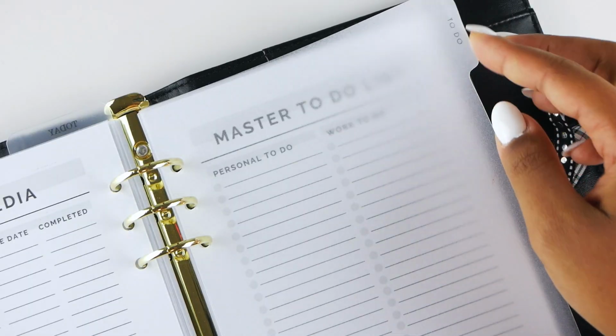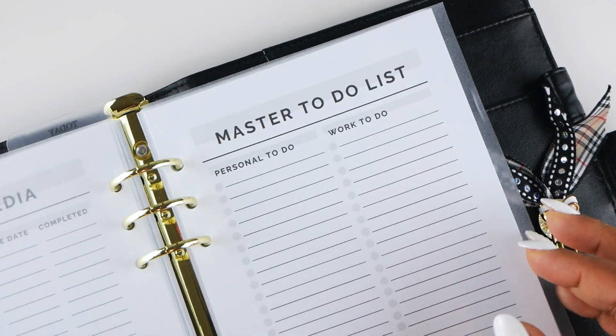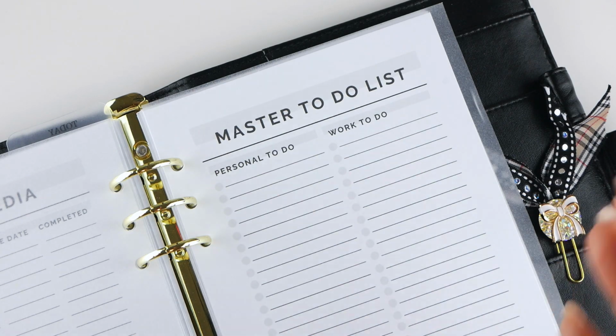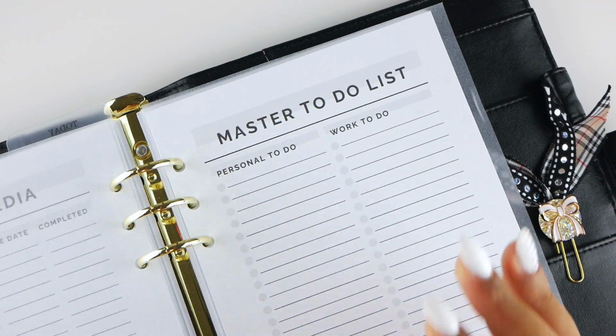So flipping to the to-do section, I do have a master to-do list, which I don't really have anything on it, and that's because I'm just now using these inserts. The things that I would like to get done, I'm either A, getting them done, or B, they're already on my task list for the week, and they're moving with me from week to week if I don't get them done. But this is just a catch-all for random miscellaneous things that I need to get done.